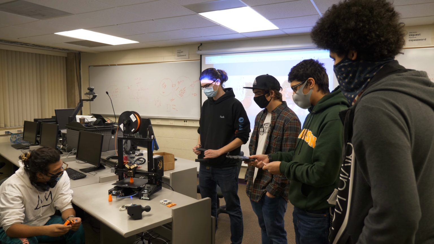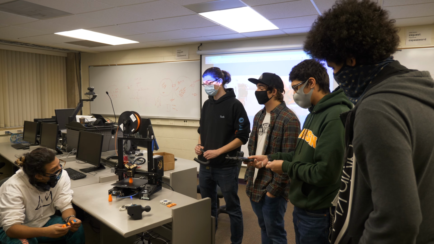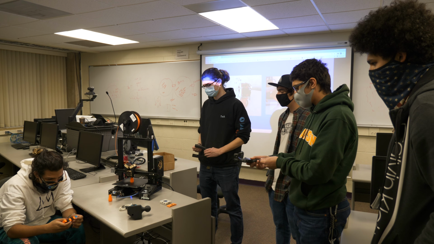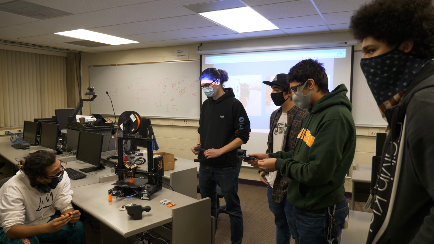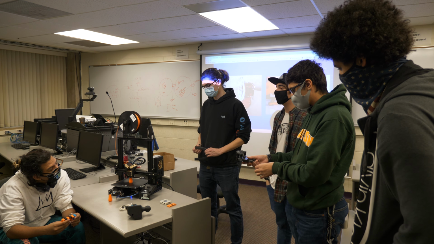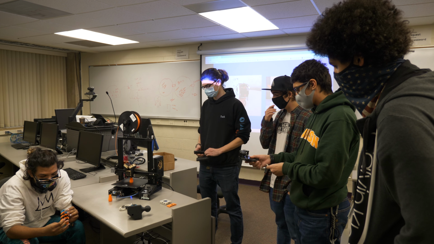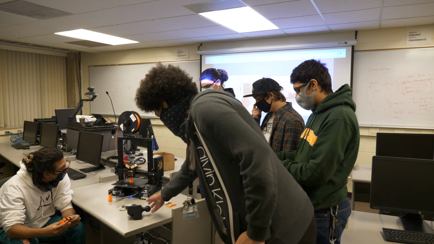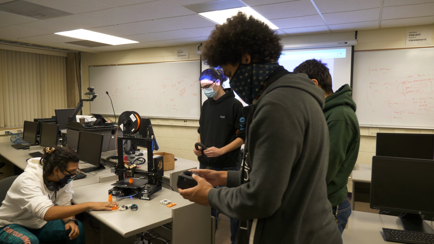Can you 3D print a 3D printer? I mean, yes, actually. That was the whole goal of the RepRap project. The RepRap project is the project that kind of created Marlin, which is the software that most 3D printer boards run. So it's like a fully open source interpreter.